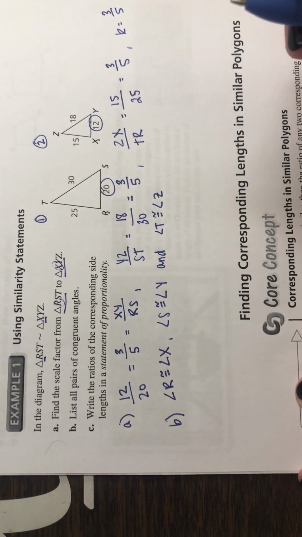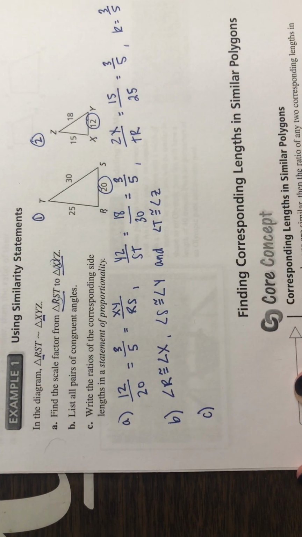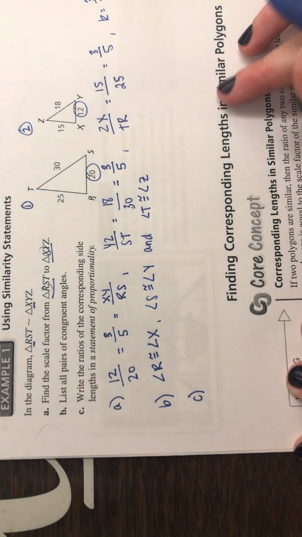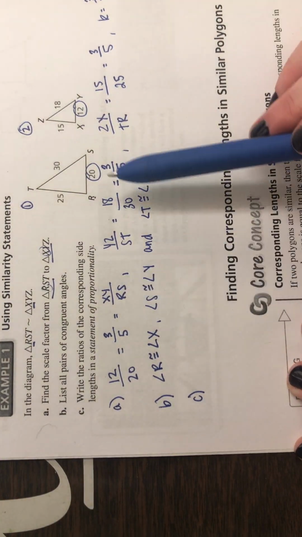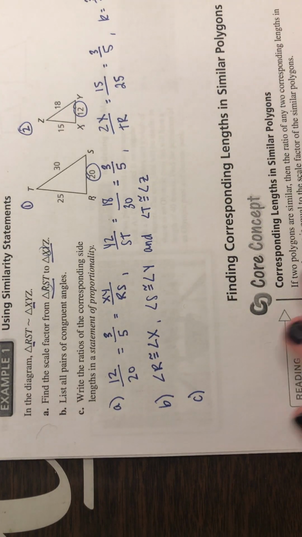Okay, so that was part B. And the last part is C. Write the ratios of the corresponding side lengths in a statement of proportionality. In a statement of proportionality, we are just going to connect everything that we did in part A and write it as one statement together.